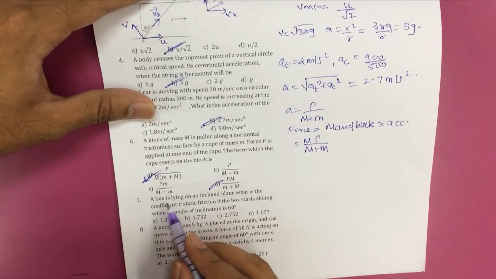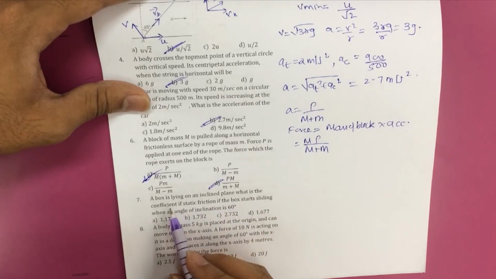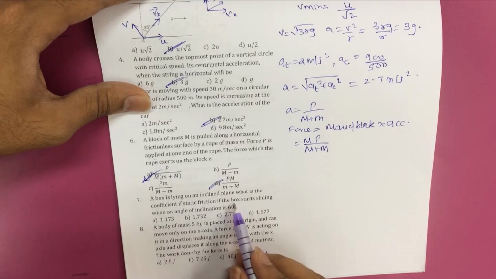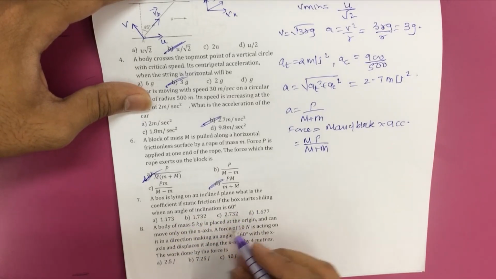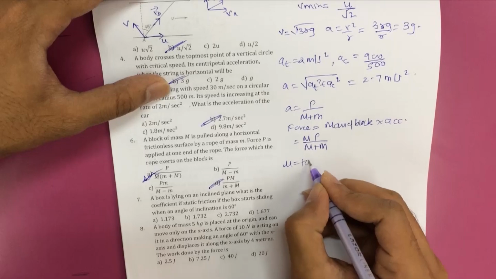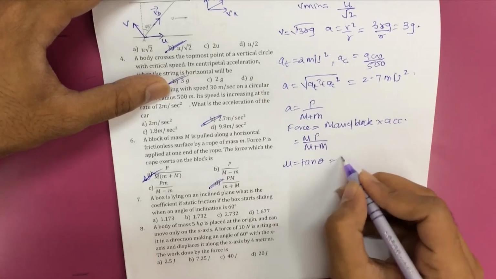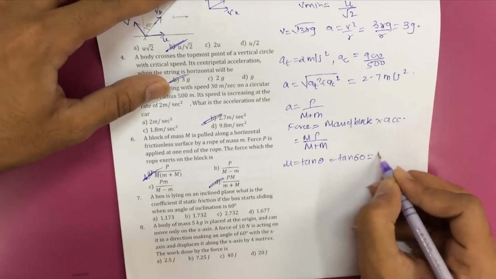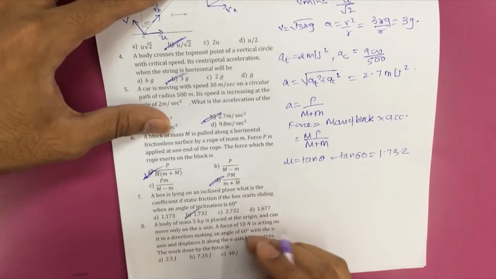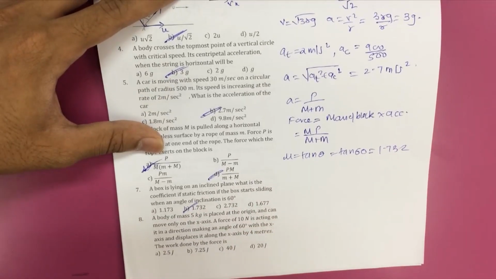Question 7. A box is lying on an inclined plane. What is the coefficient of static friction if the box starts sliding at an angle of inclination of 60 degree? Now angle of inclination is given as 60 degree, mu is equal to tan theta, where theta is the angle of inclination, that is tan 60, which will be 1.732. The correct answer is option B.